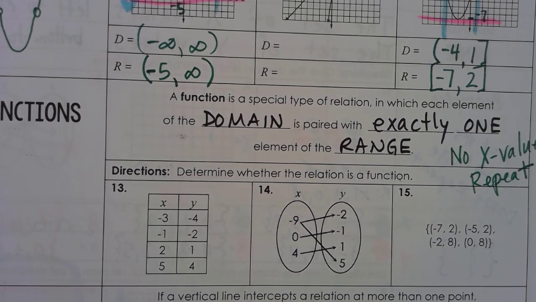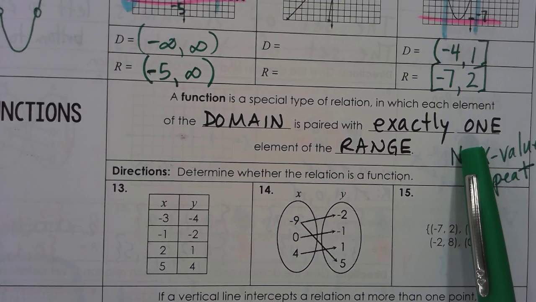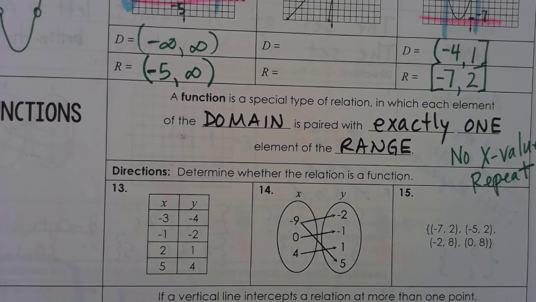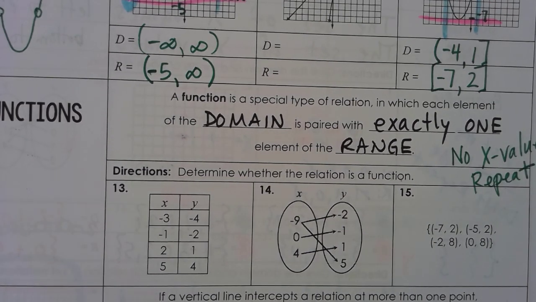So I can't have 3, 5 and 3, 2, because 3 is the same x value, but it has more than one y value with it. But what it's going to look like in our picture is that the x's are going to repeat. The y's are always different, or they can all be the same. We don't really care what the y values are.